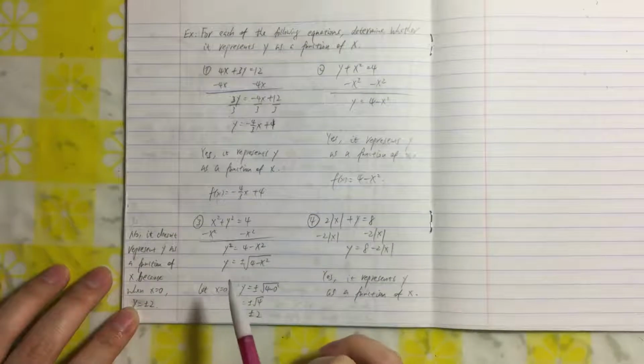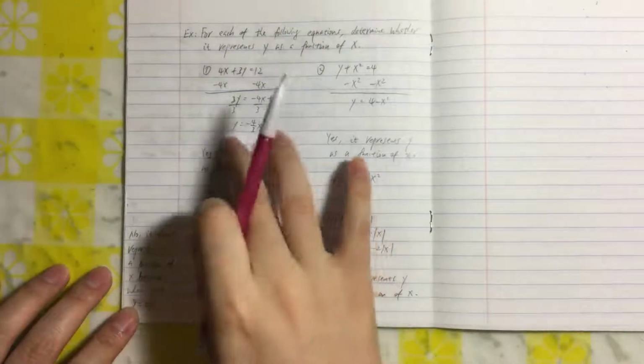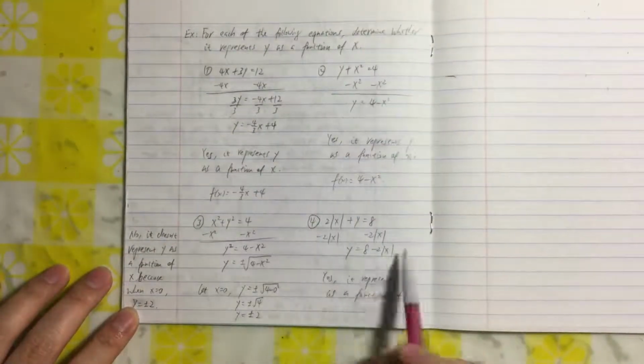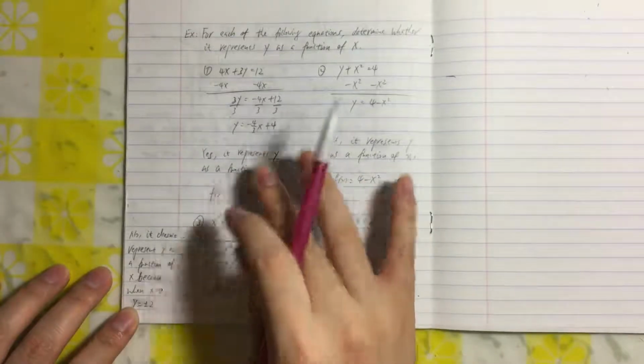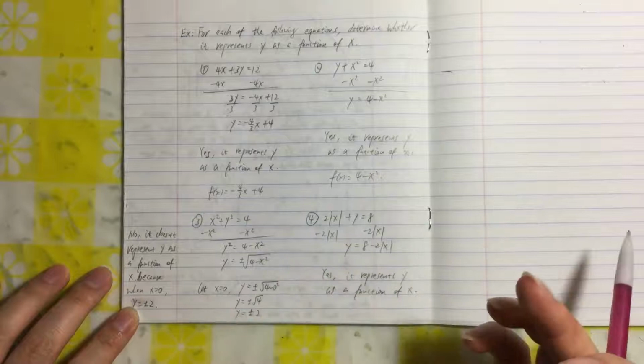So in order to determine whether an equation represents y as a function of x, we should look at y by itself first. If there's only one solution for y, that means for every x, there's exactly one y value. Then this equation represents y as a function of x.